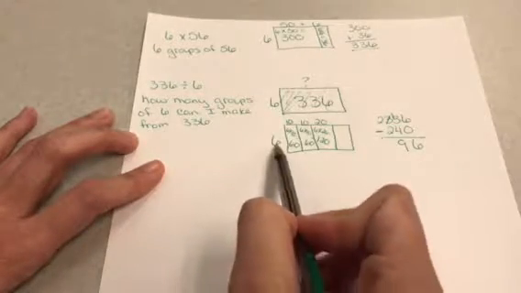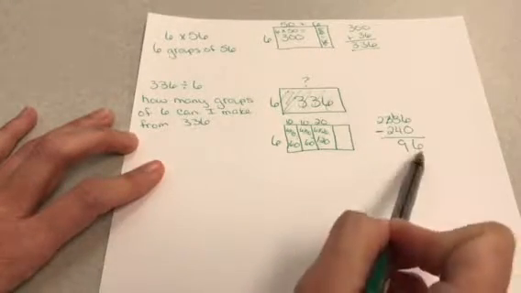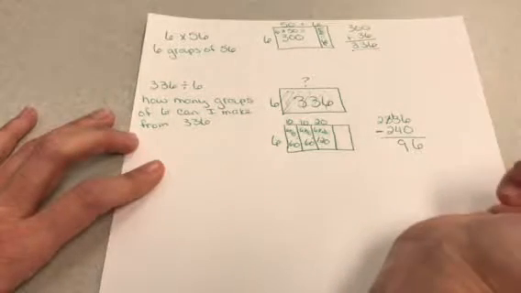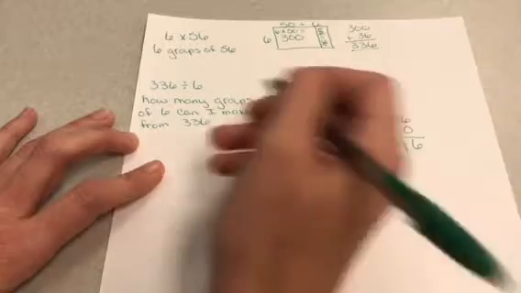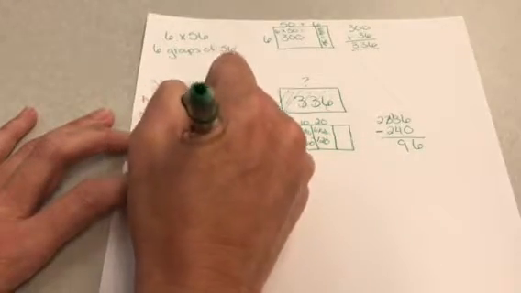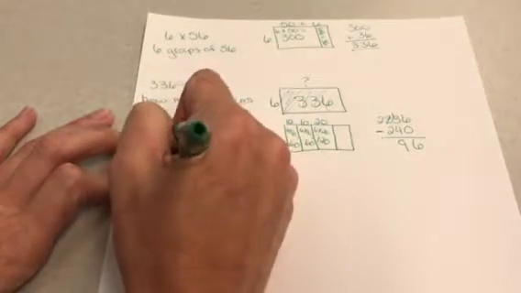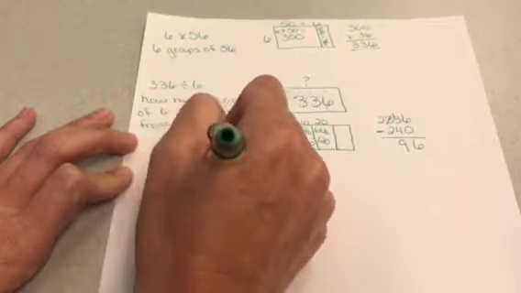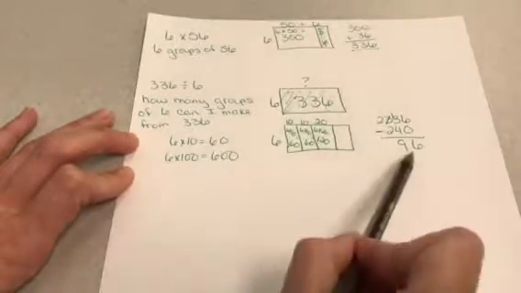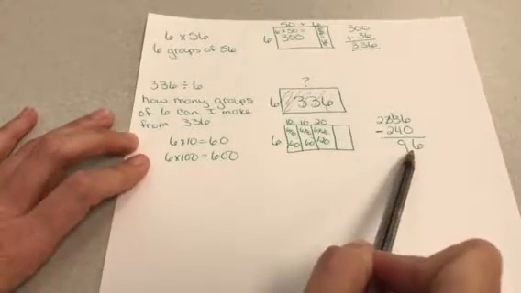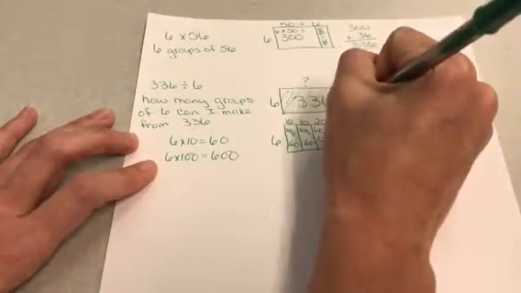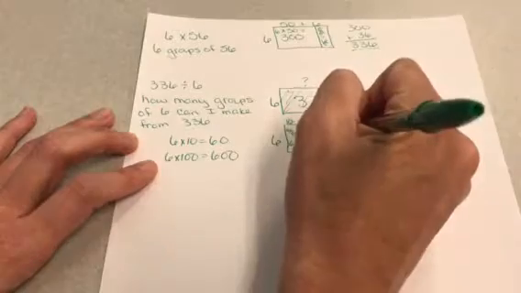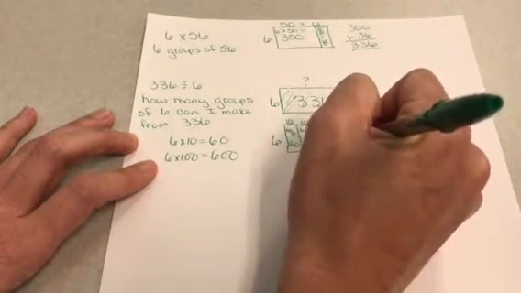So how many groups of 6 can I get out of this? So now I have 96. Well, I know in my head that 6 times 10 equals 60, but then 6 times 100 equals 600. So 60 is not over 96, but it's close. So I can take another group of 10 out, and then 6 times 10 equals 60.